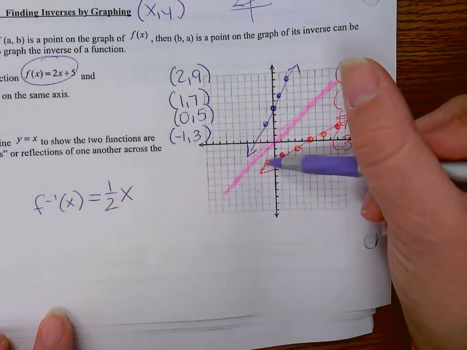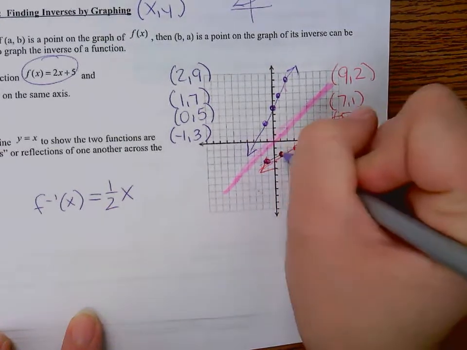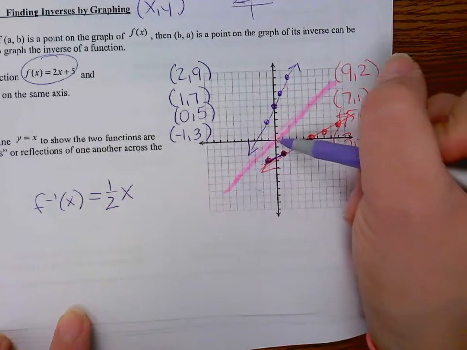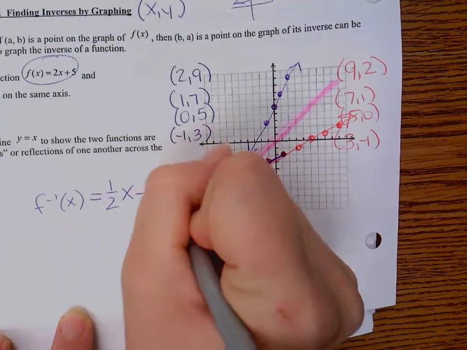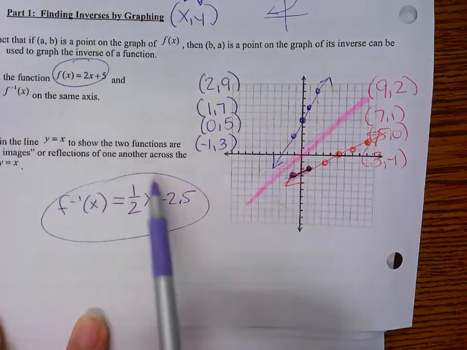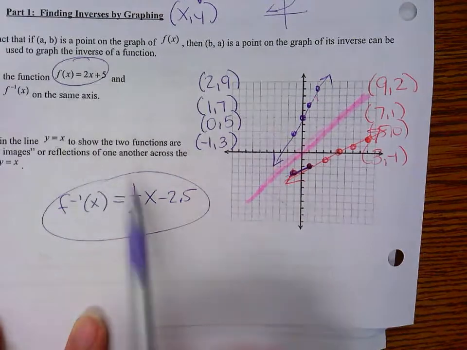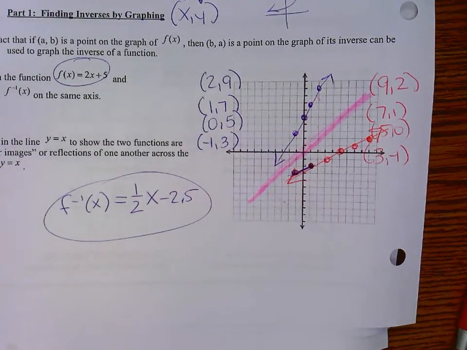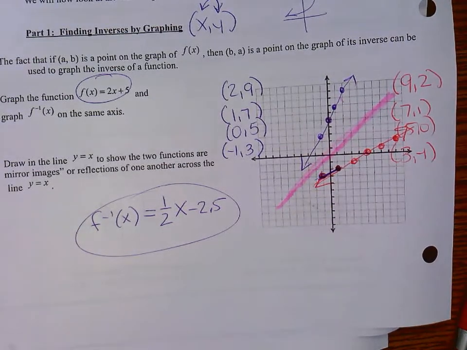So if this, it doesn't go through an integer, does it? But I know the slope is a half, so it must be down at negative 2.5. Does that seem like if you composed it, you would end up with 2 times negative 2.5 plus 5 canceling each other out? So we were able to find the equation from this graph because we know about the graph of a line.